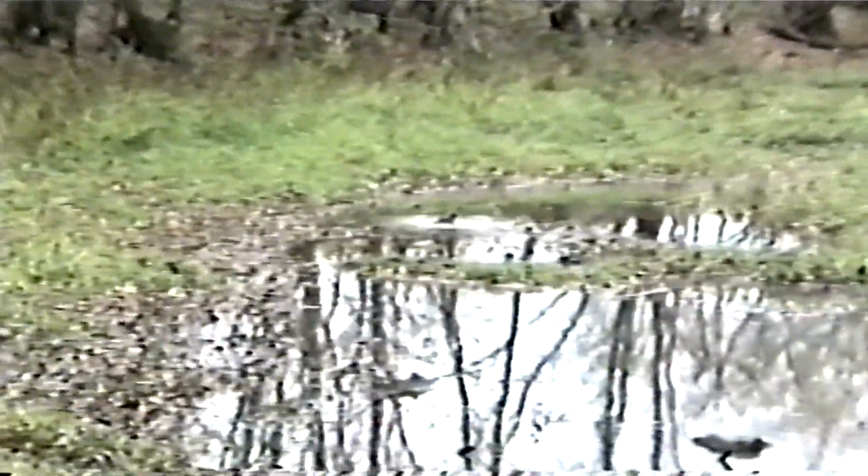I thought this was too good to pass up. You see a couple of robins, I believe, taking a bath here in the South Nation, one of the pools. There he goes.